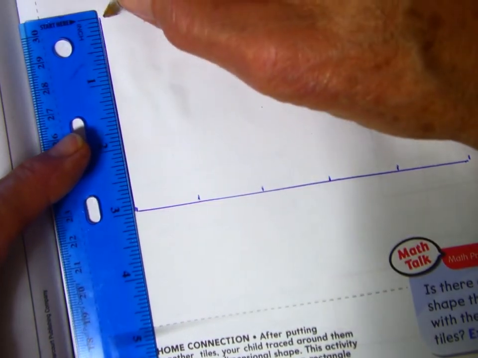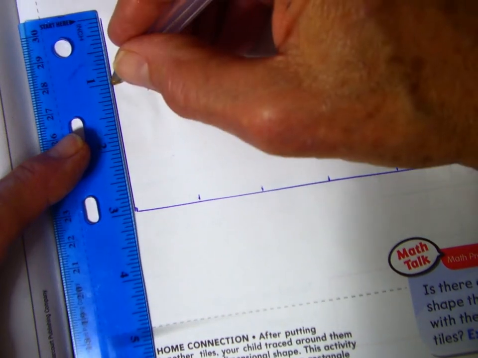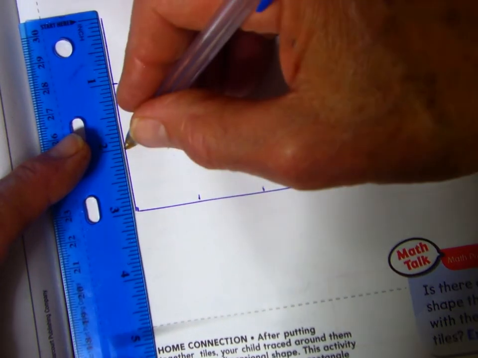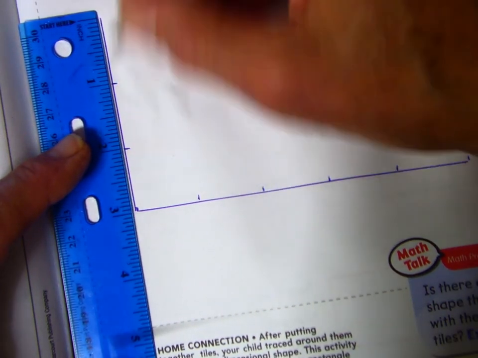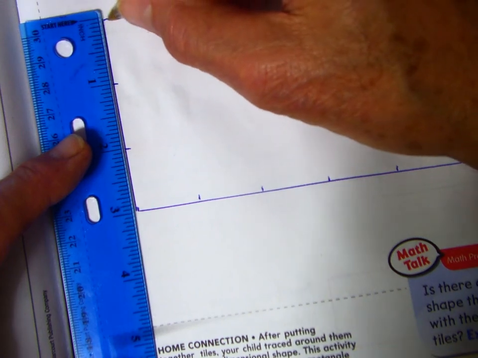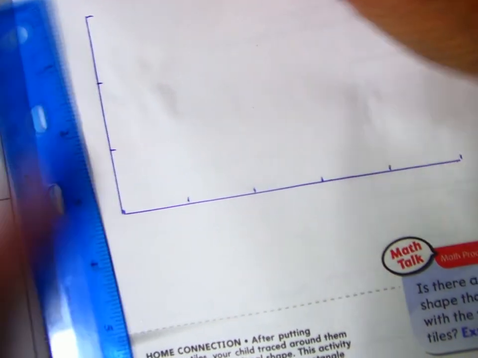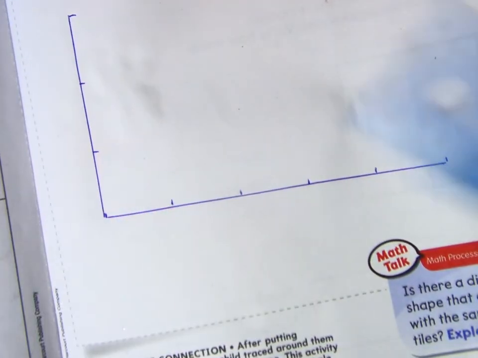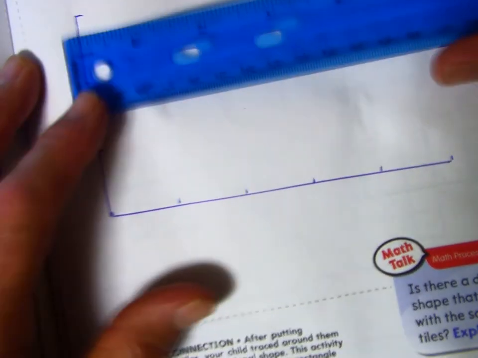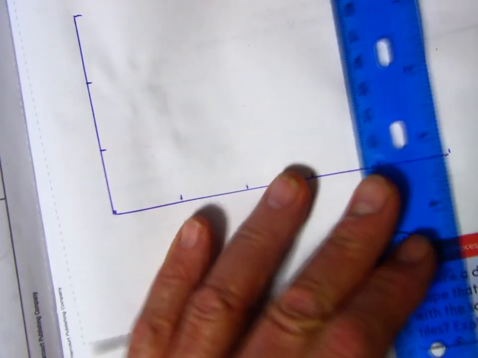And before I take it away, I'm going to put a dot at the 1 line, and at the 2 line, I'm going to put a dot. I can also put one at the 0 dot. Doesn't matter. Okay, now I'm going to go up here where this one ends. Well, you know what? I'm going to make one on this side too.